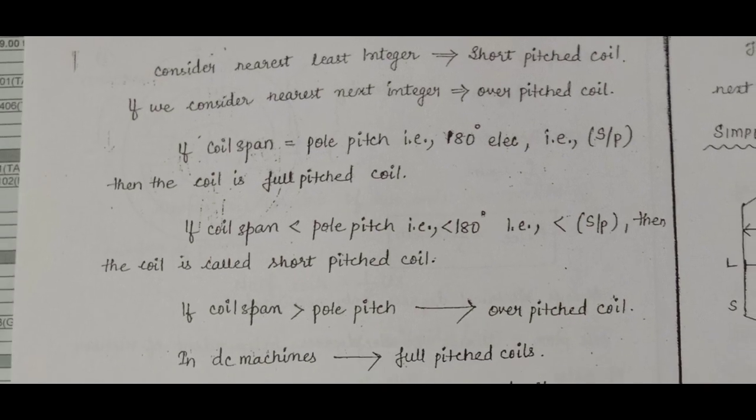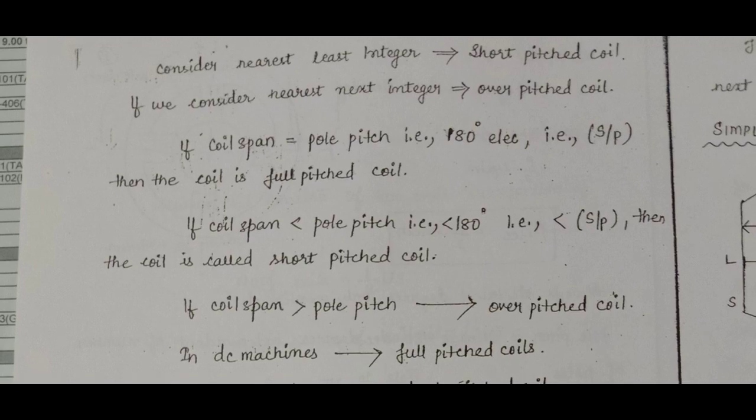If coil span is less than pole pitch, that is less than 180 degrees, that means the distance between two coil sides is less than 180 degrees, then that is called a short pitch winding. If the slots per pole is less than coil span, then the coil is called a short pitched coil.